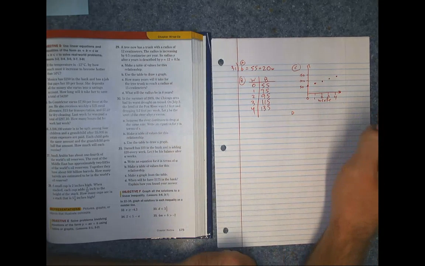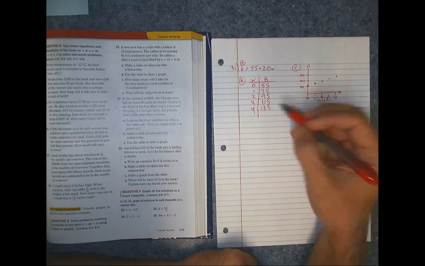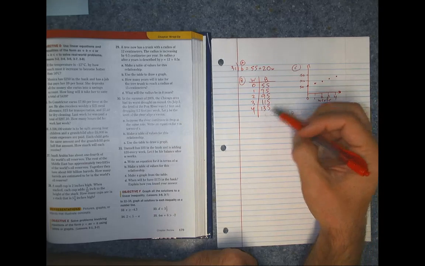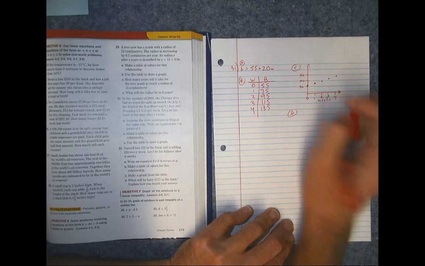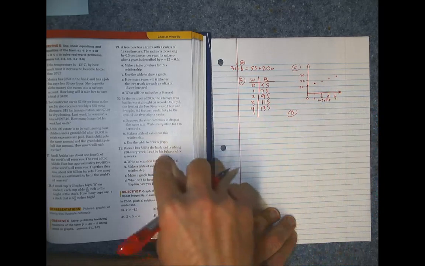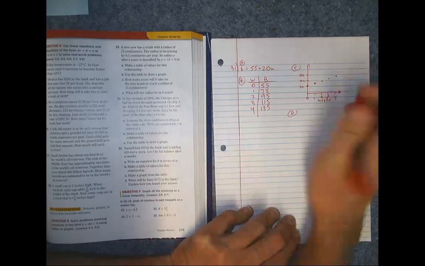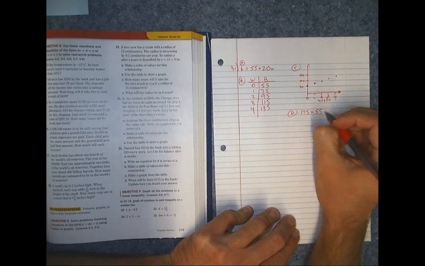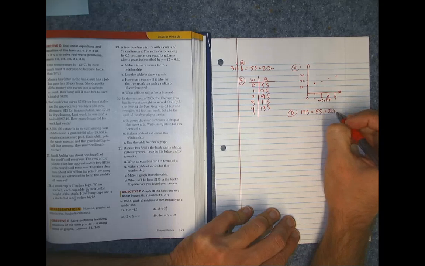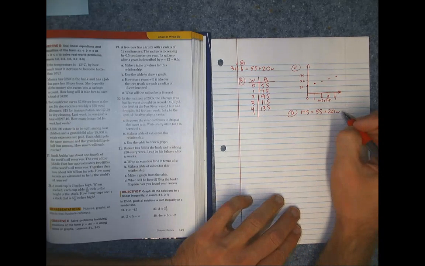Okay, and then letter D, when will we have 175 in the bank? So you could use your table or your equation or your graph. I'm going to go ahead and use the equation. So we want to know when his balance, or B, is 175. So I'm going to plug that right into the equation. I'm going to change the B into 175, and I'm going to solve for the number of weeks.